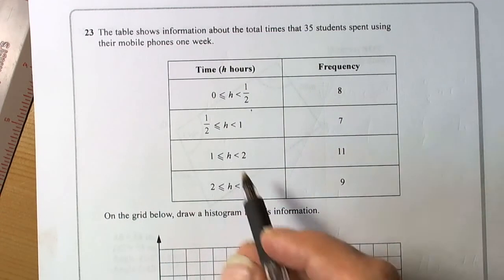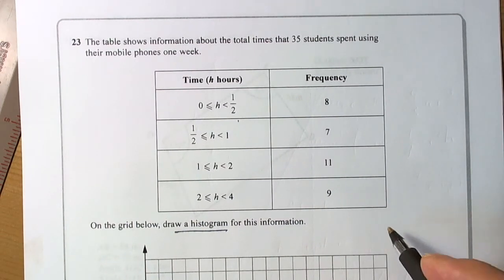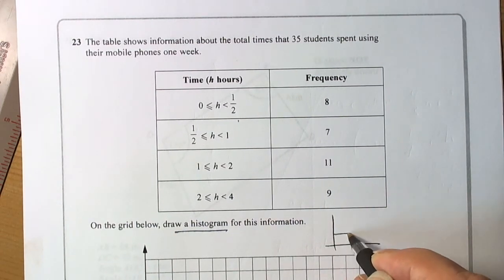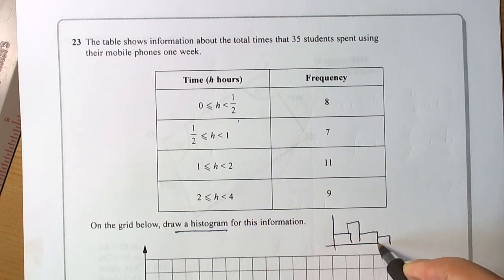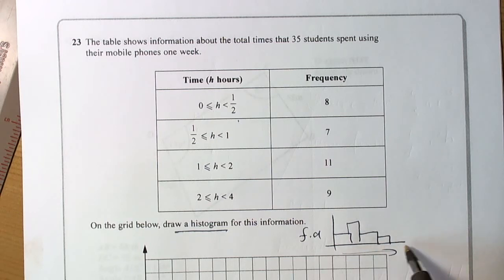So this question is asking us to draw a histogram, and therefore we should be thinking about, well, histograms are data that's plotted in unequal groups, and this scale is always called the frequency density, and then this will be whatever the units are for the variable we're dealing with.